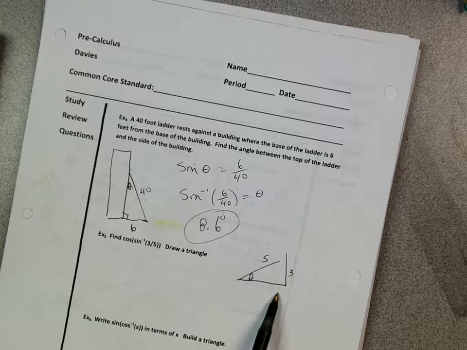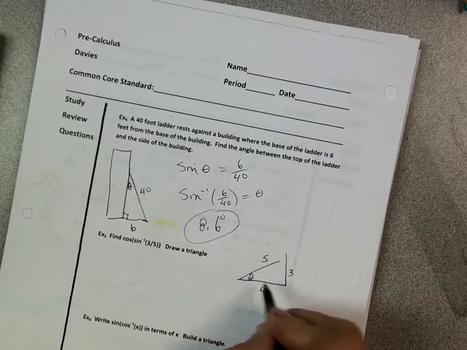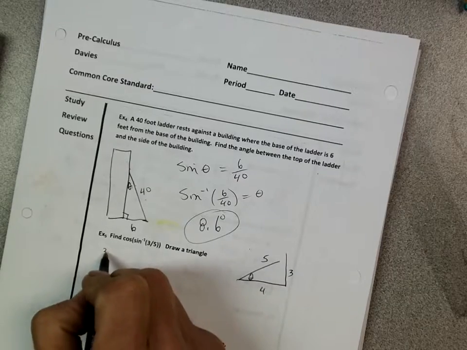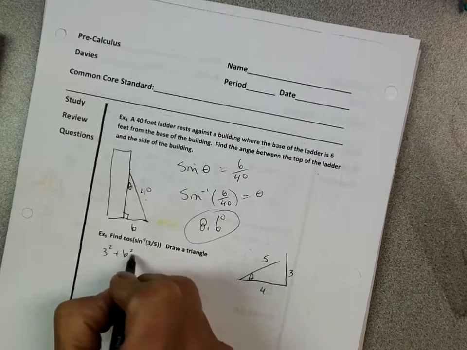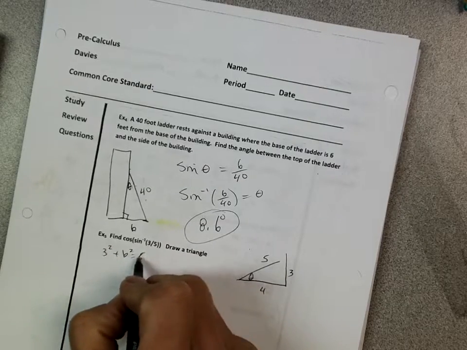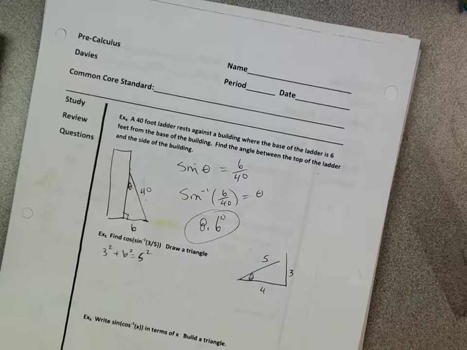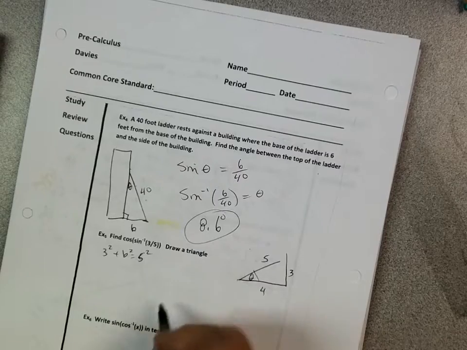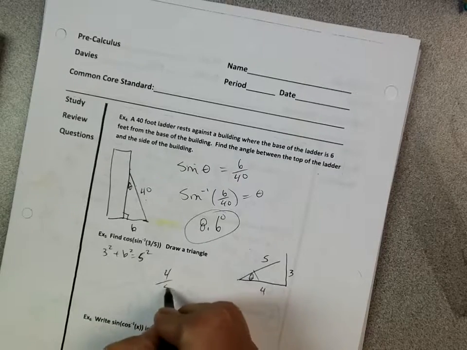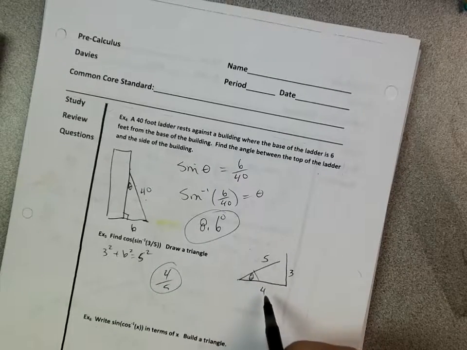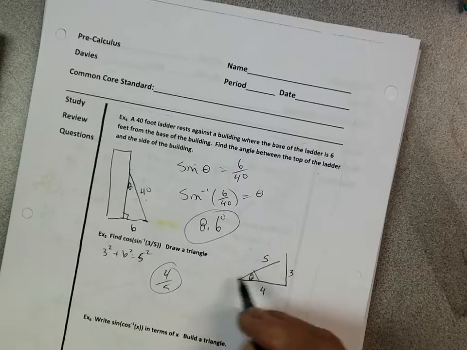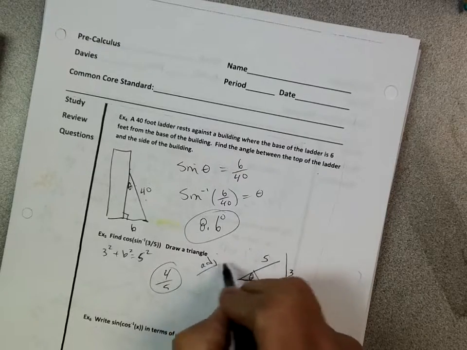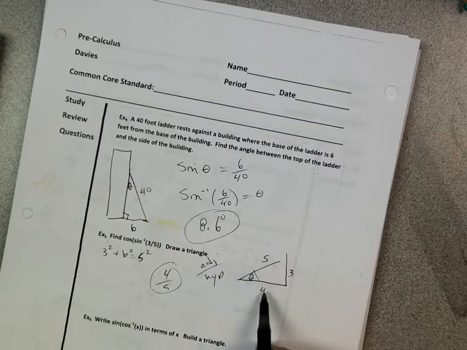If you're not sure, you could go 3 squared plus b squared equals 5 squared, and you'll get 4. Now if we need the cosine, it's just going to be 4 over 5, because cosine is the adjacent over the hypotenuse, so it's 4 over 5.